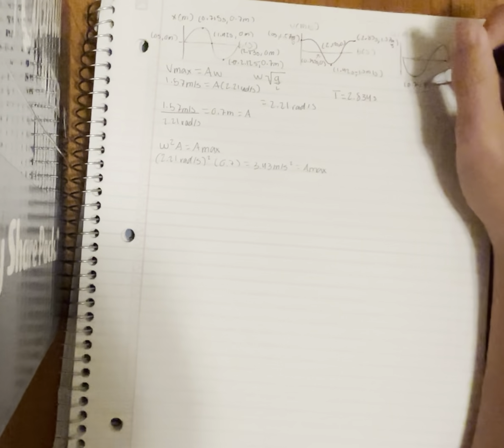This is probably boring, but yeah, we already found the A max, and A max is 3.43, and it happens at the same intervals of the amplitude, so it will be at 0.71 seconds, and it will be 3.43 m/s squared. And then right here at 0 it will be 0, 0, and right here it will be 1.42 seconds, and then it will be 0.